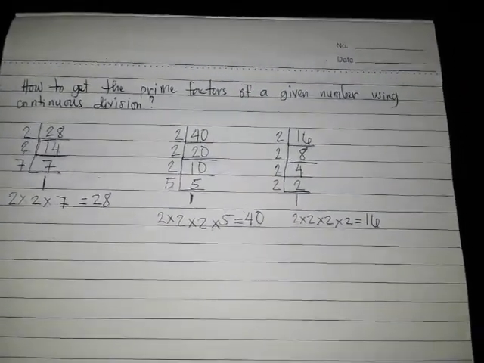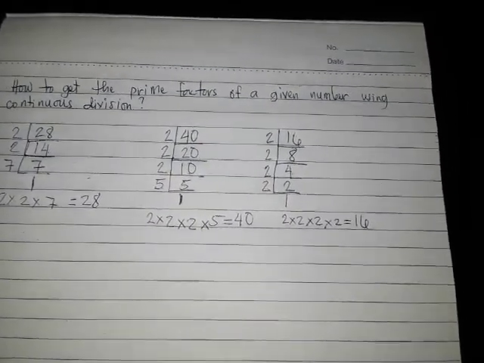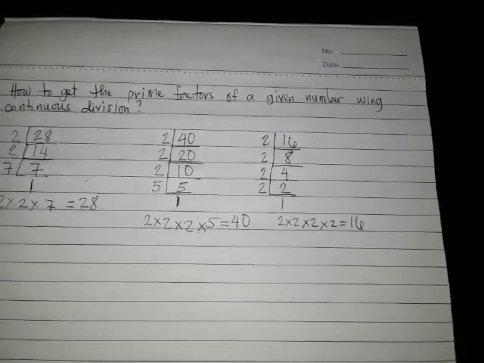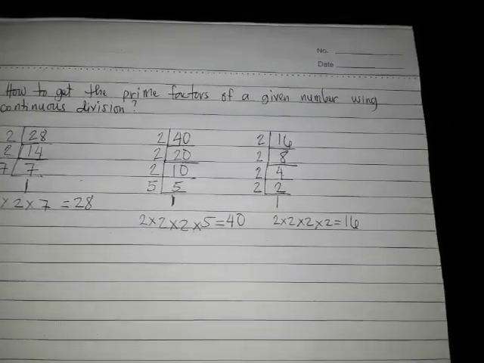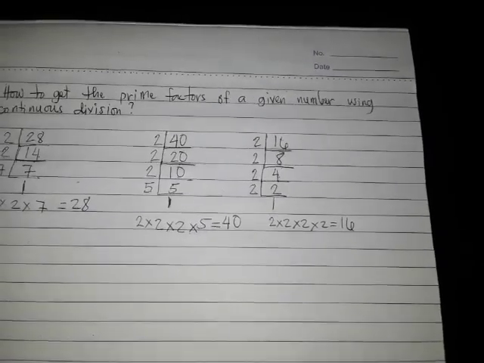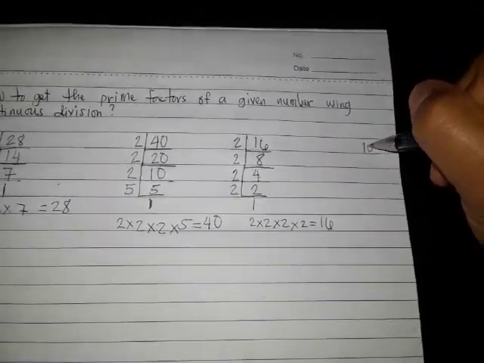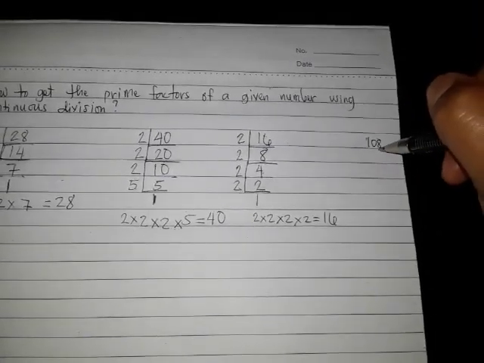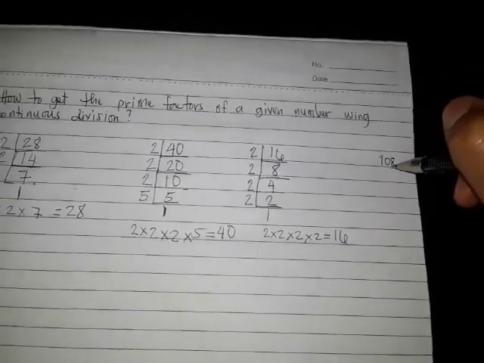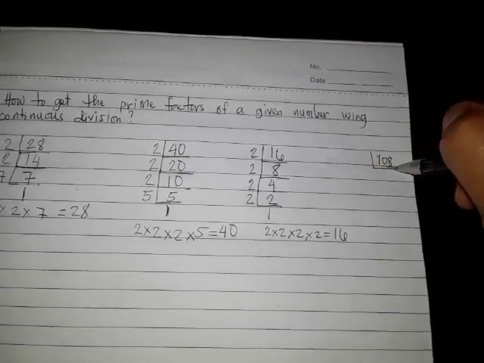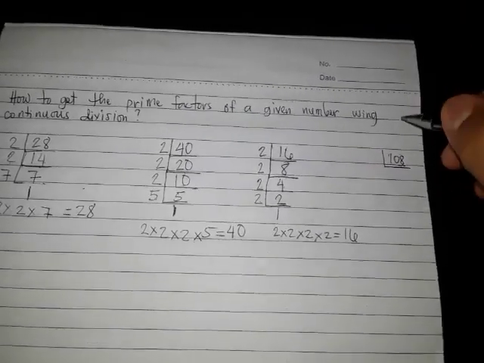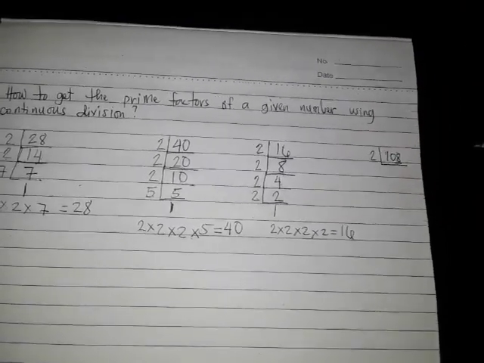Okay, another example. We have 108. Okay, so let's try 108. So 108 ends with an even number, so it is divisible by the smallest prime number 2.